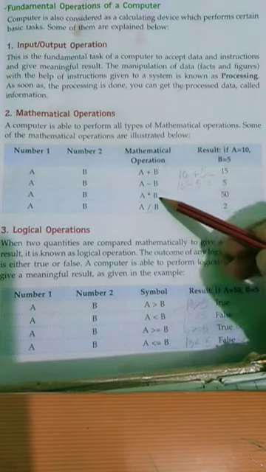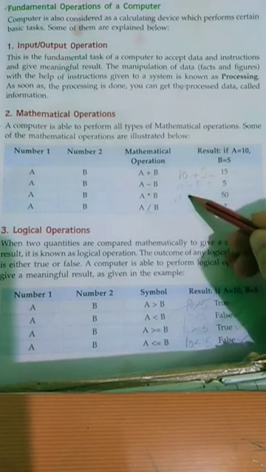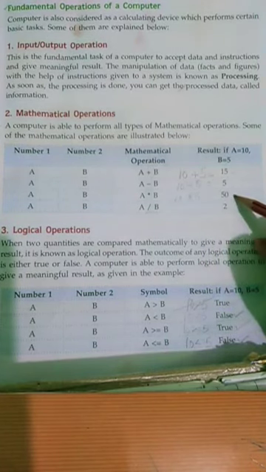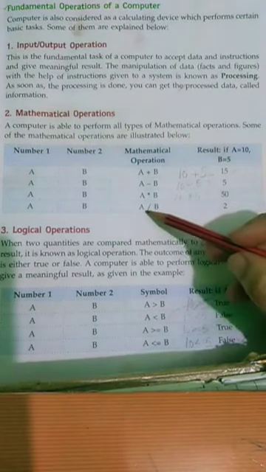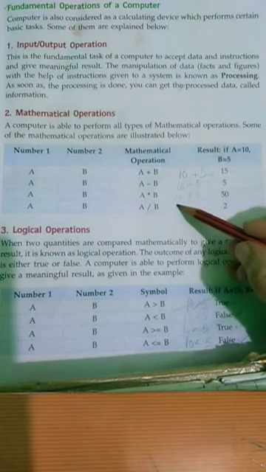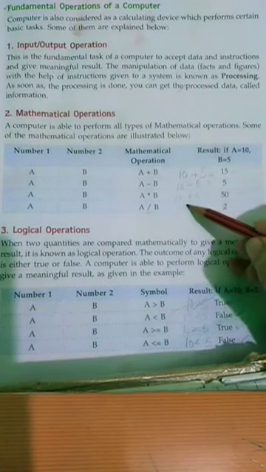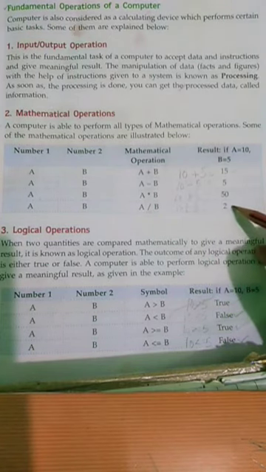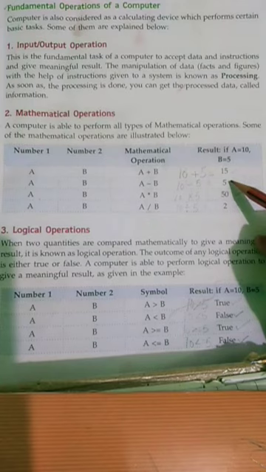A into B means 10 into 5, 10 times 5 is equal to 50. Next, A divided by B means 10 divided by 5 is equal to 2. The computer produces an accurate result. So here are the results.